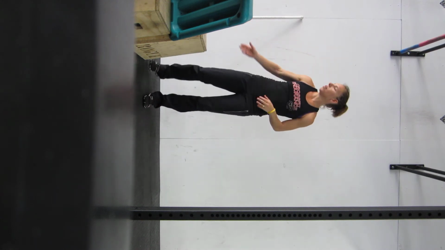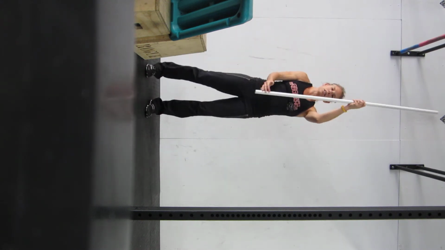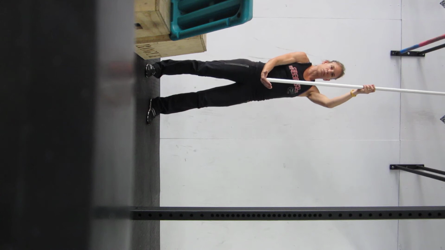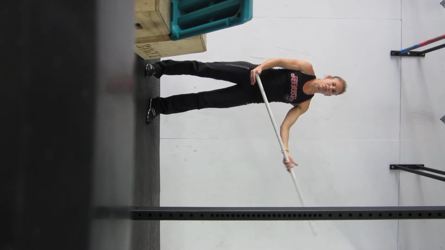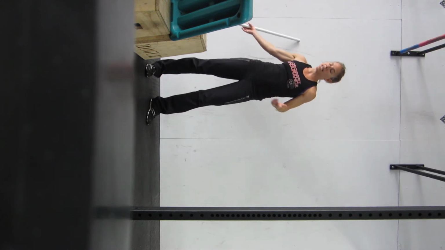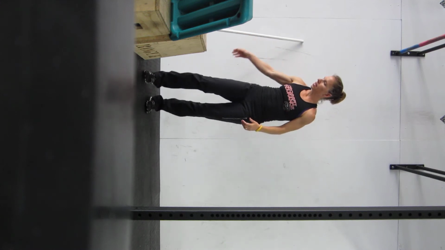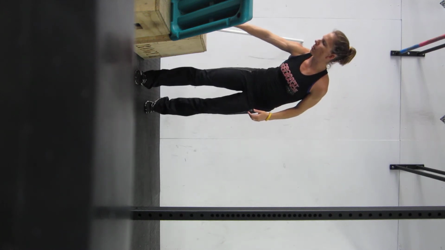And obviously, as you saw with the pipe as well, the further I let it fall away from my point of support, the faster it's going to fall forward. So that's going to be the same with your running. The more you lean, the faster you run.